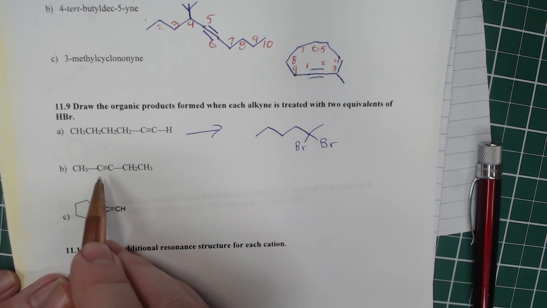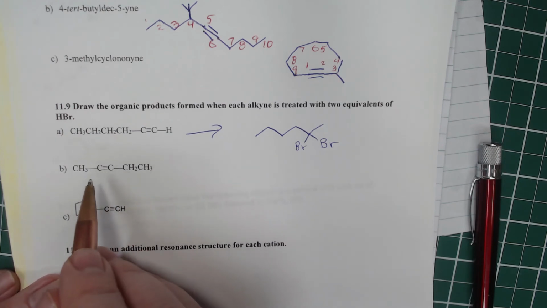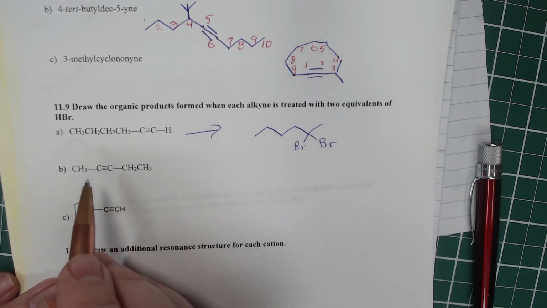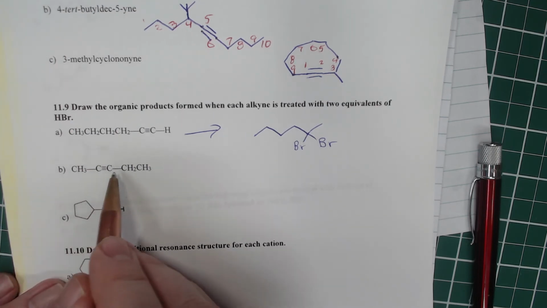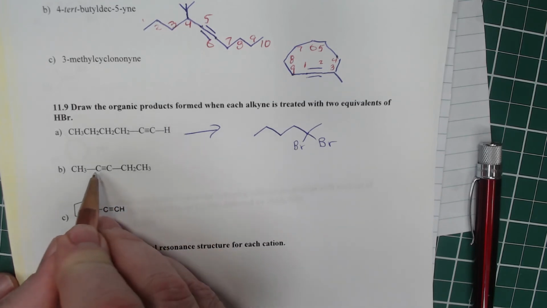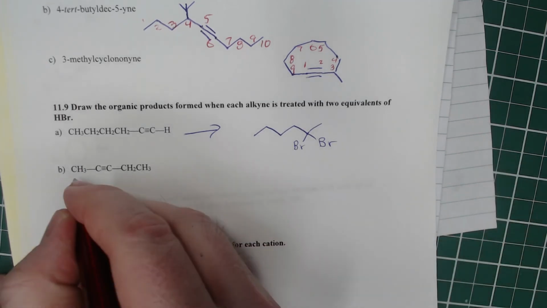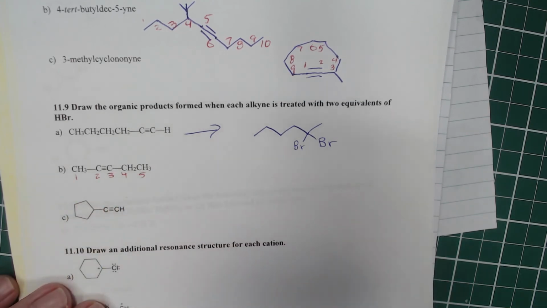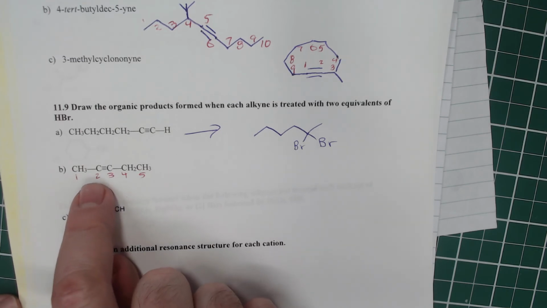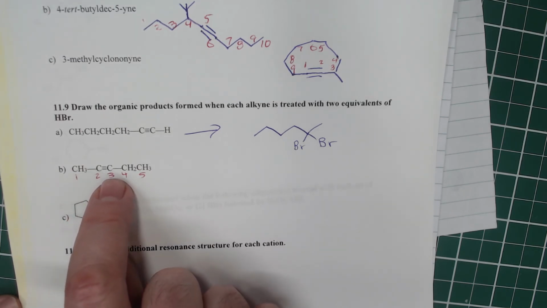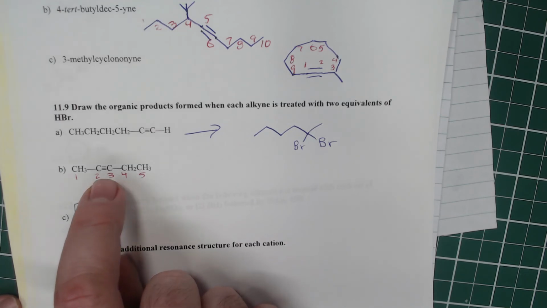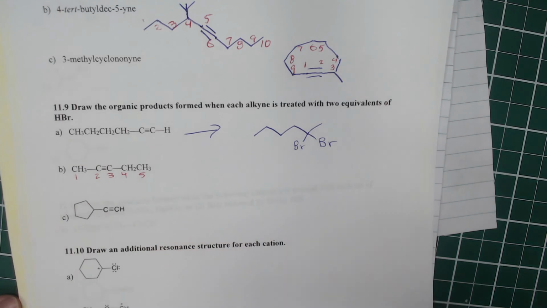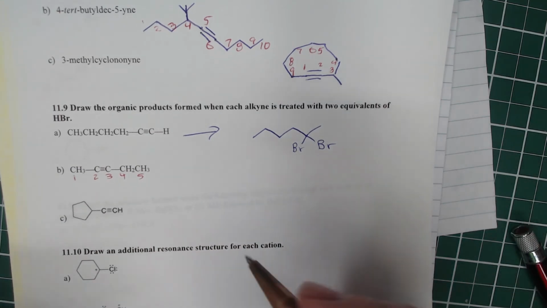All right, for this one, Markovnikov's rule doesn't really help us here because this is an internal alkyne, and with internal alkynes, it could go either way. So we're either going to get, and I will number this for clarity purposes here, 1, 2, 3, 4, 5. We're either going to get both hydrogens going to carbon 2 or both hydrogens going to carbon 3. Wherever the hydrogens go, the bromines are going to go to the other atom. So this is going to give us two different products.